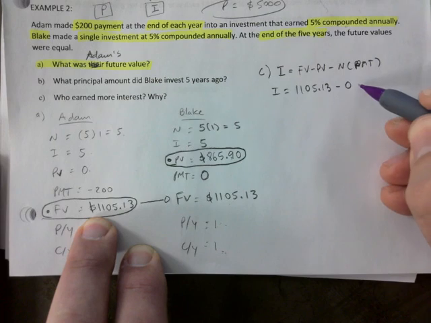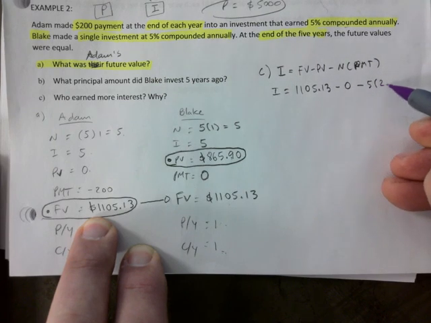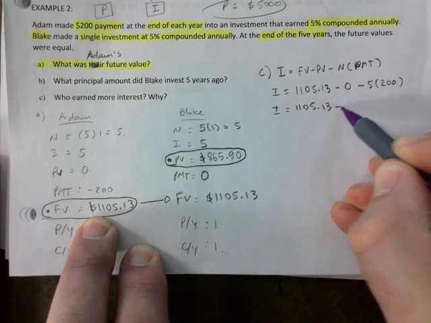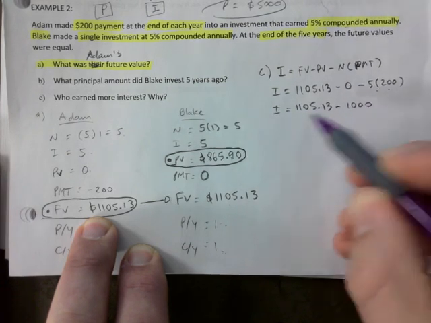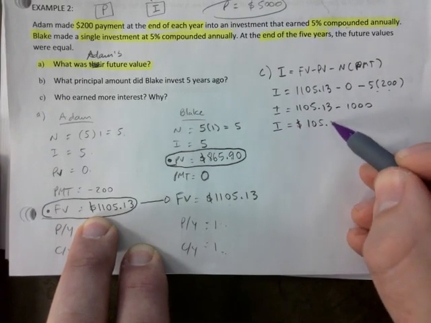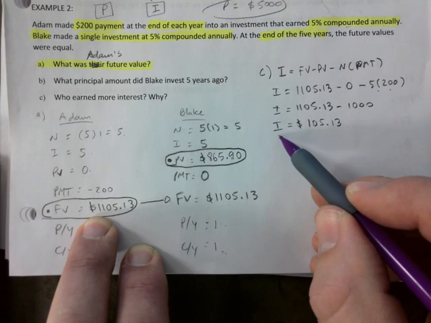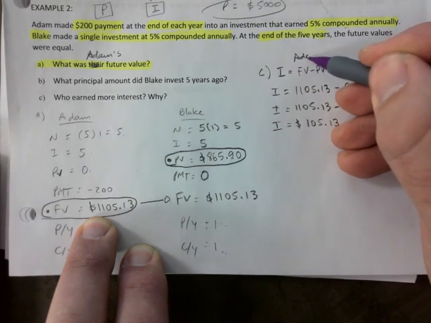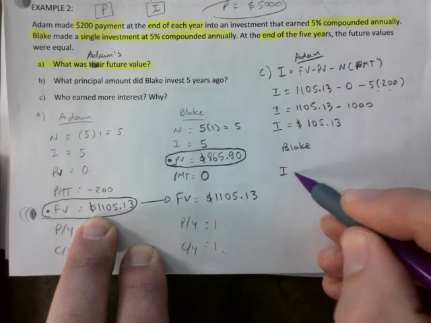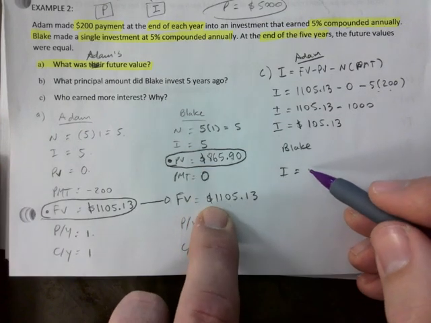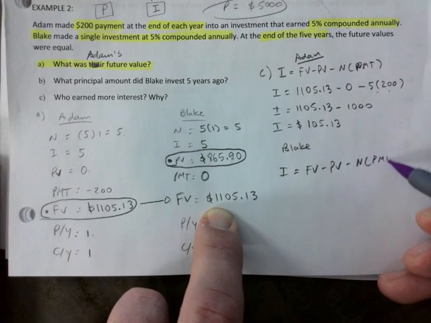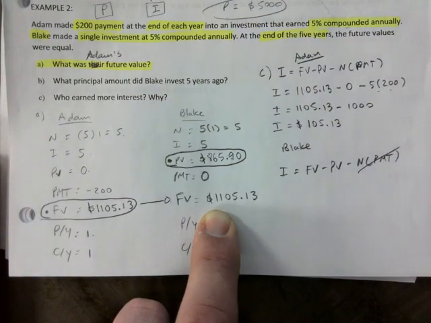There's no present value. There are 5 payments of $200, which is 1,000, right? That's just 1,000. So this is actually not too bad. So it's 105.13 for Adam. Okay, and then Blake, you can use the same formula, or you can use sum of interest, but you can just go future value minus present value minus n times payment, and this just turns to 0 because there are no payments.